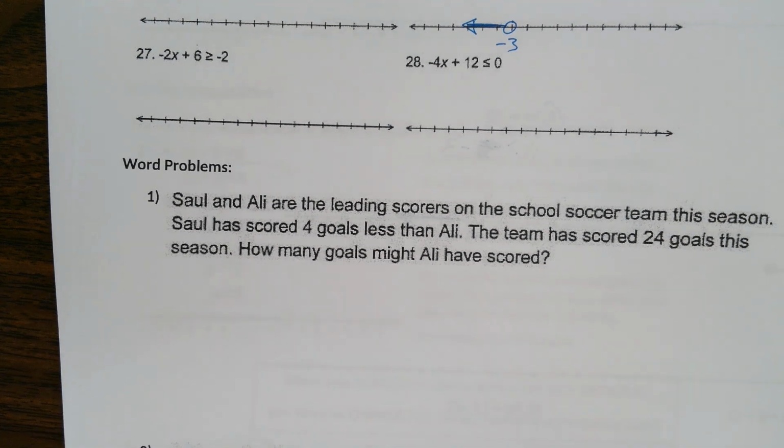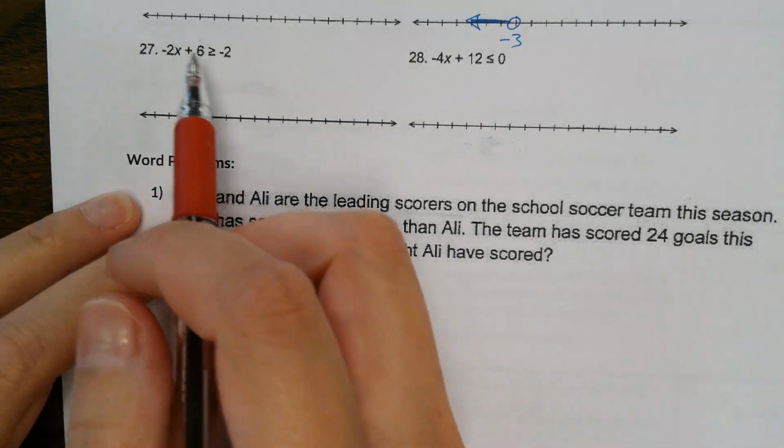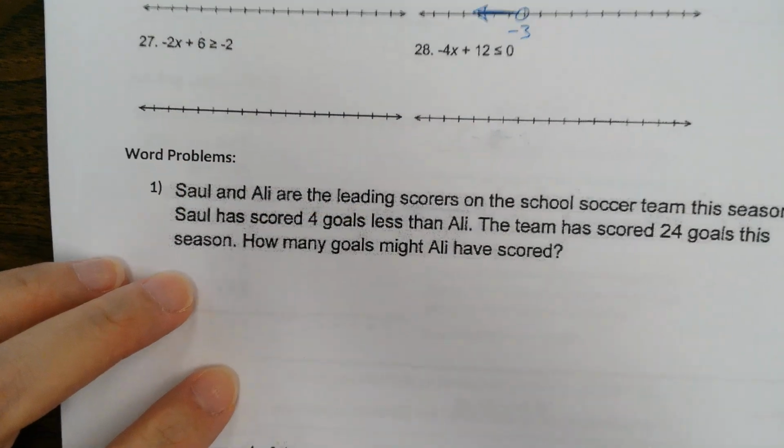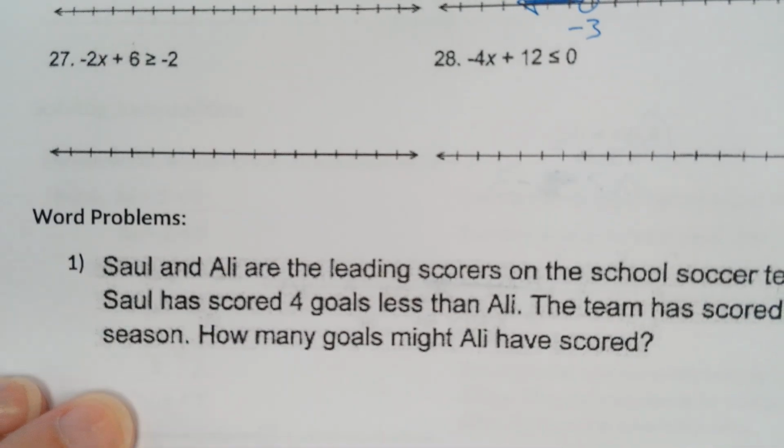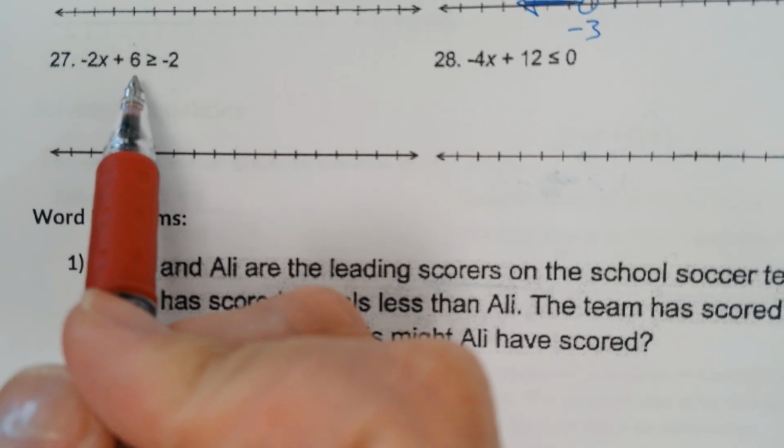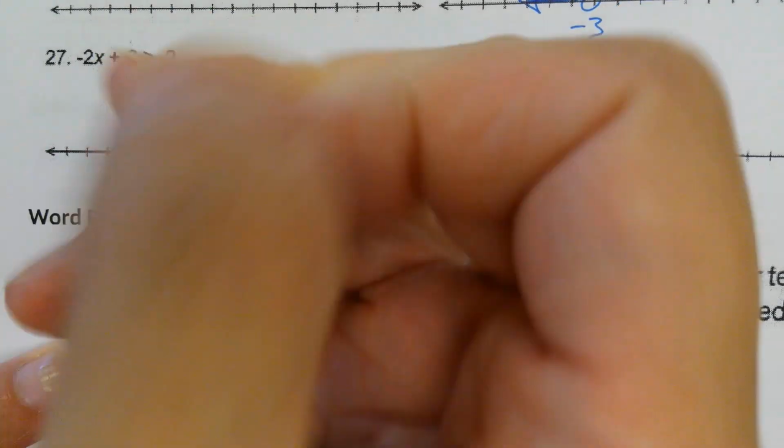Okay, so number 27. Let's take this one up. Even though this is an inequality with the greater or equal to sign, treat it like an equal sign. Move this over, so plus 6 becomes minus 6. Then you have negative 2x greater or equal to negative 8.